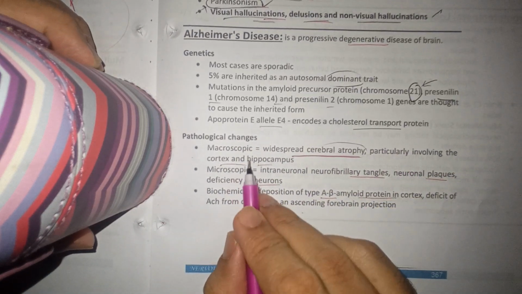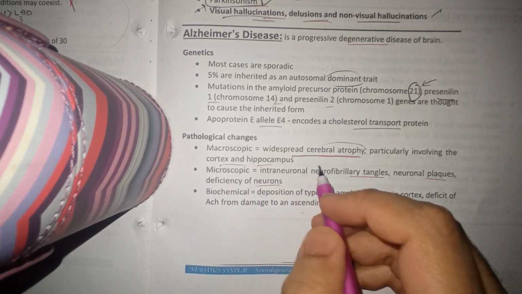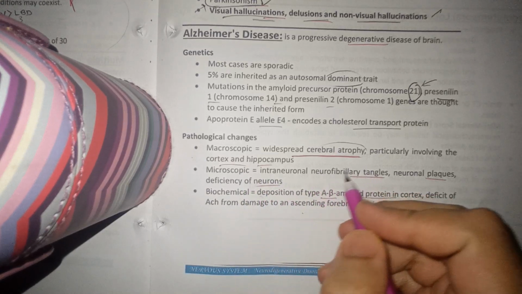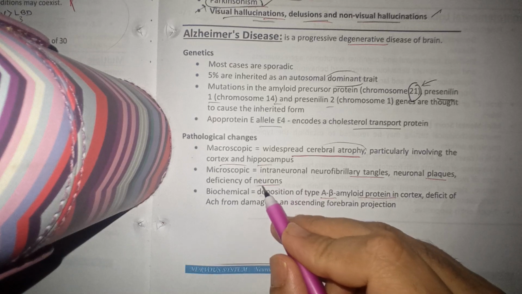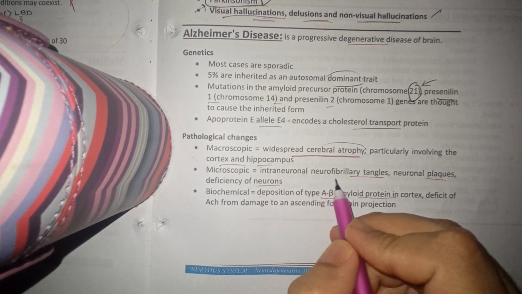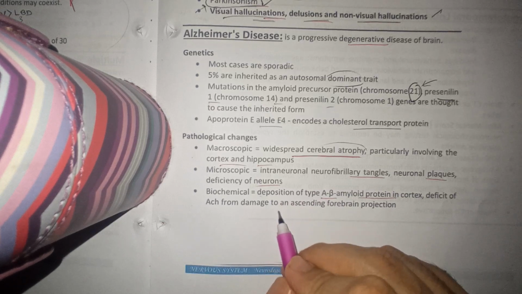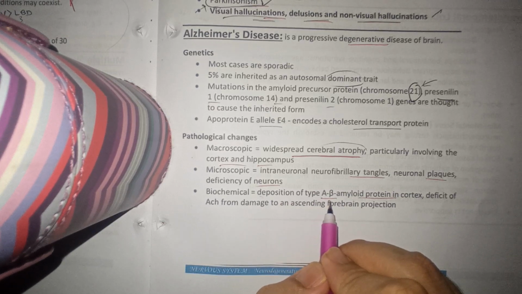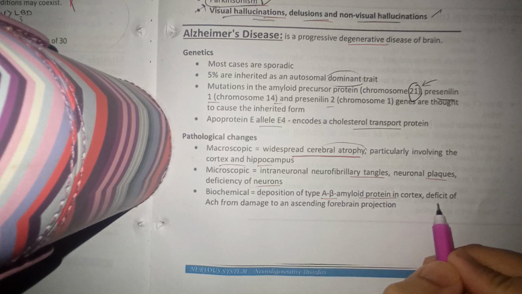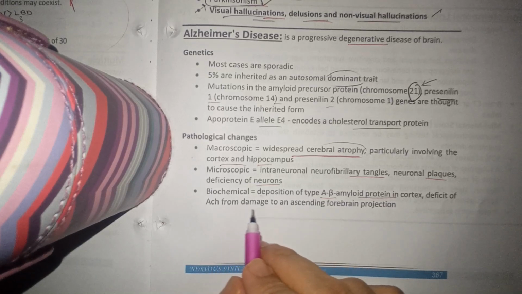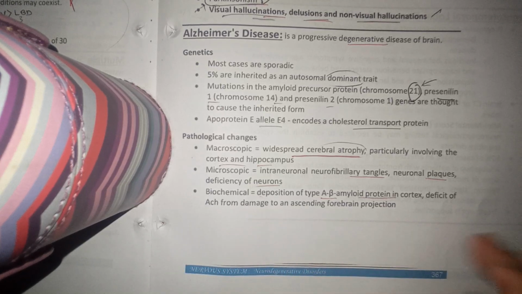So the pathological changes are macroscopic, widespread cerebral atrophy, particularly involving the cortex and the hippocampus; microscopic, interneuronal neurofibrillary tangles, neuronal plaques, and deficiency of neurons. Biochemical: deposition of alpha beta amyloid protein in the cortex, and deficit of acetylcholine from damage to an ascending forebrain projection.